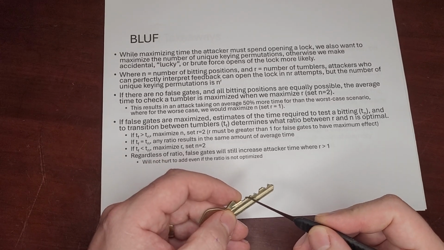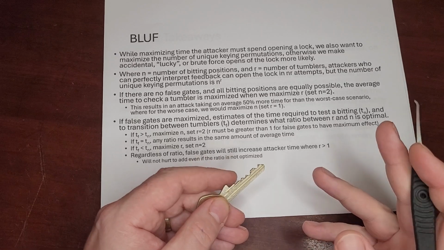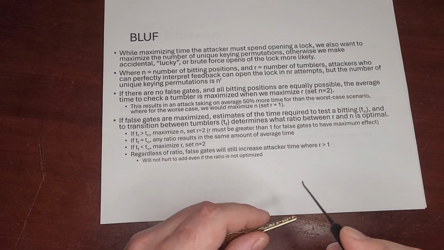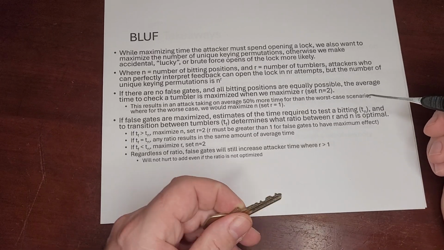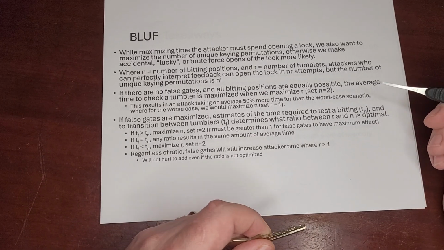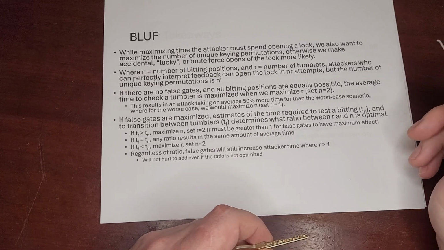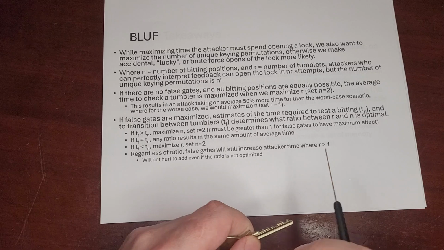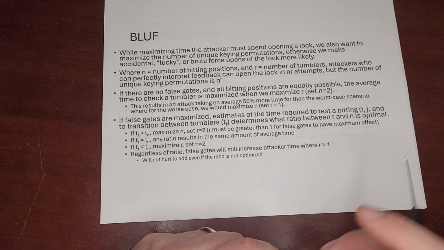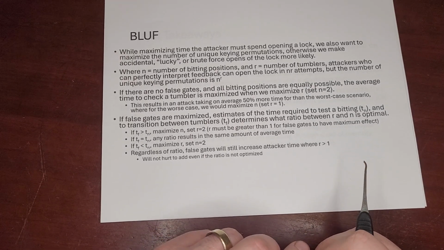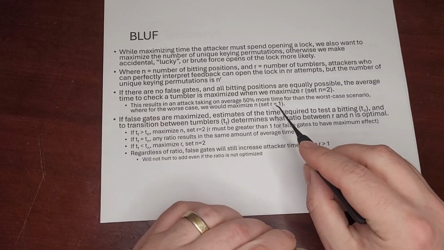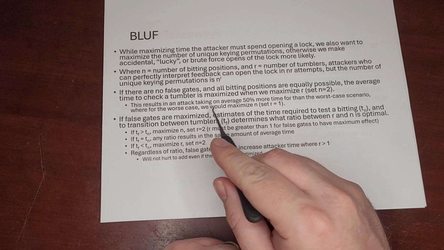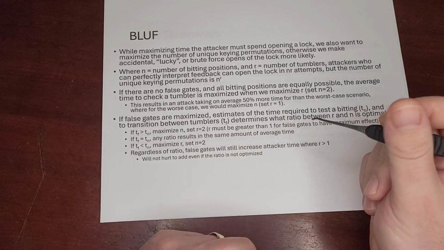So if there's a total of, say, 12 possible combinations, n times r is equal to 12. We're going to maximize the time spent looking for the correct combination when we set n equal to 2. So 2 with 6 positions, or 2 raised to the 6. This results in an attack taking on average 50% more time than the worst case scenario, where we would maximize n or set r equal to 1.